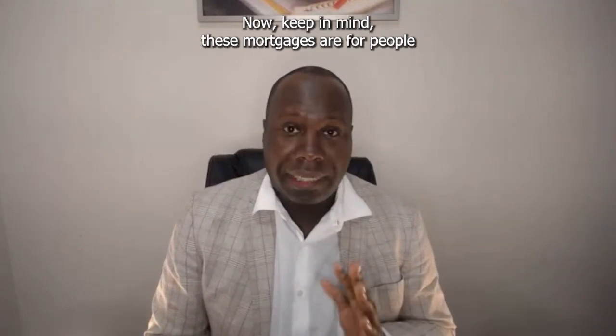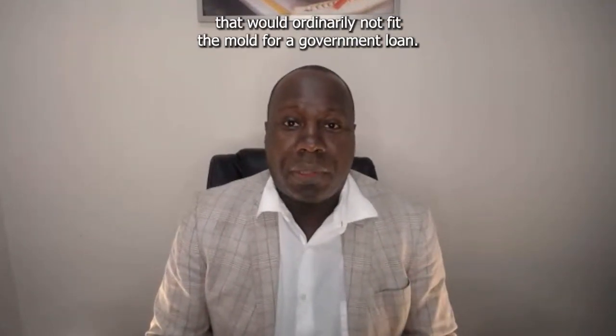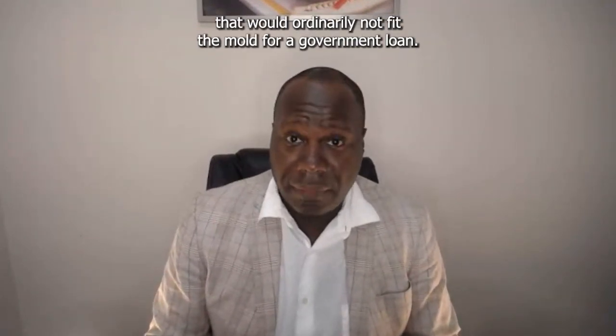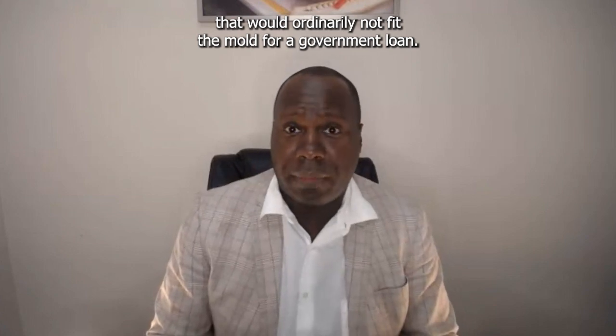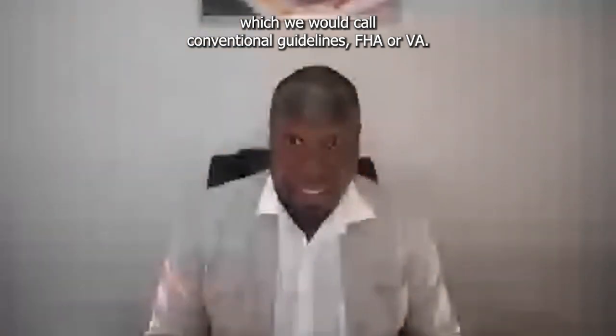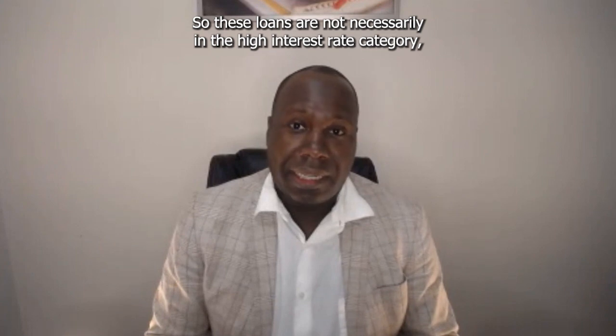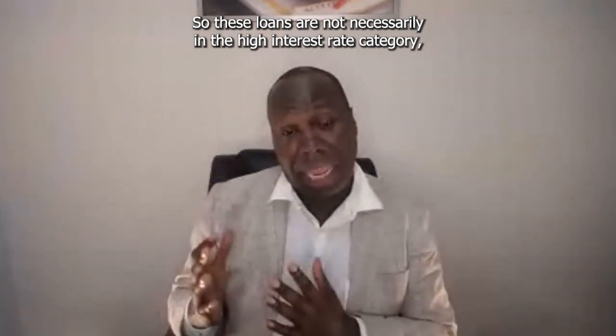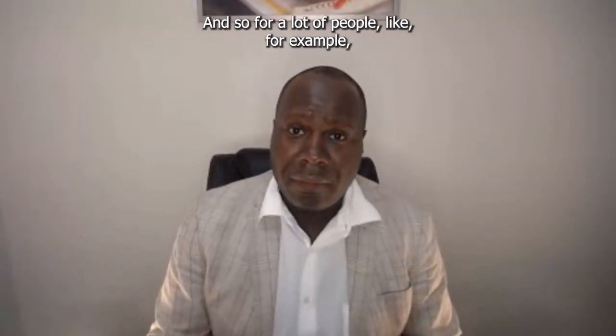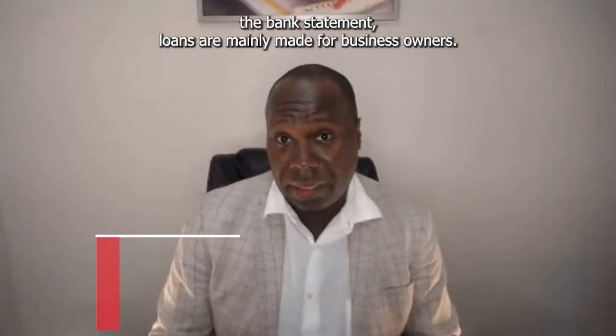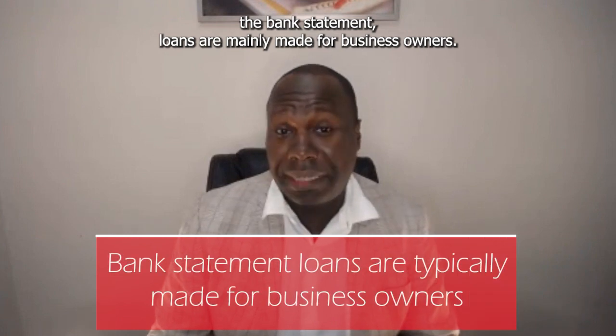Now, keep in mind, these mortgages are for people that would ordinarily not fit the mold for a government-backed loan. That's either Fannie Mae, Freddie Mac, which we call conventional guidelines, FHA, or VA. So these loans are not necessarily in the high interest rate category, but they're in that in between. And for a lot of people, for example, the bank statement loans are mainly made for business owners.